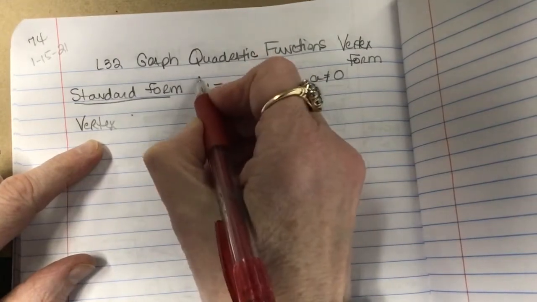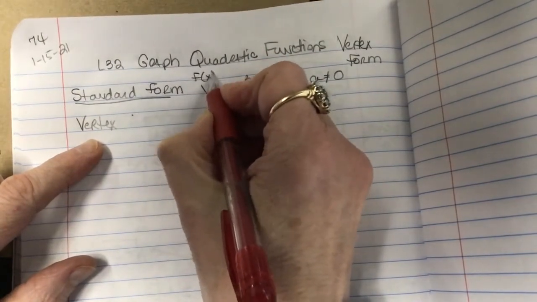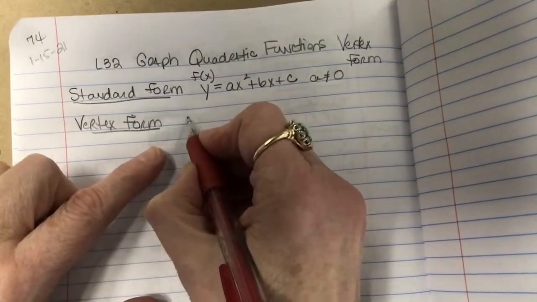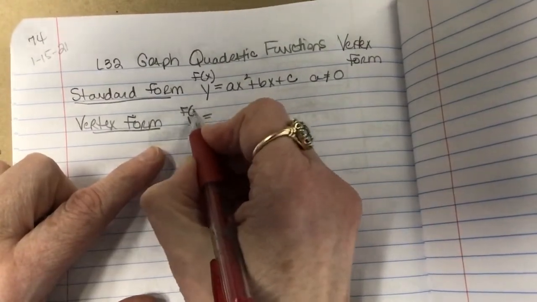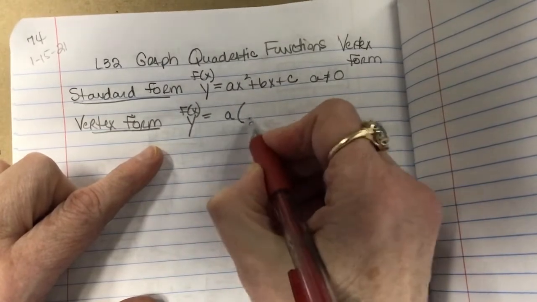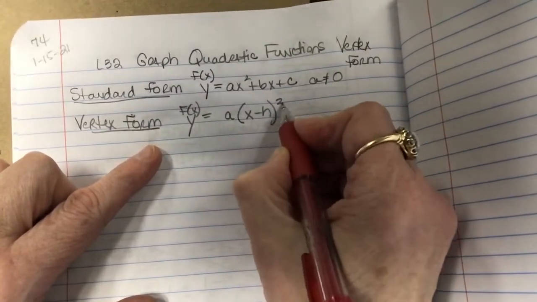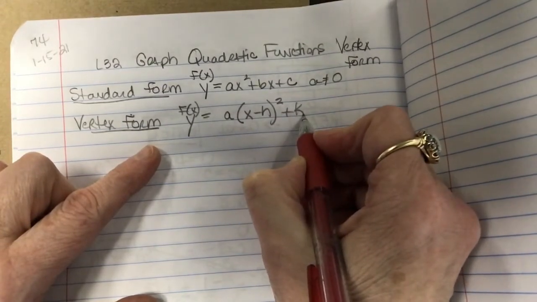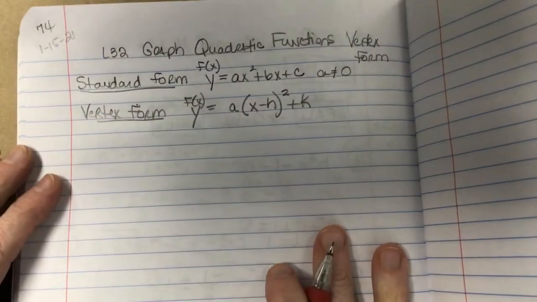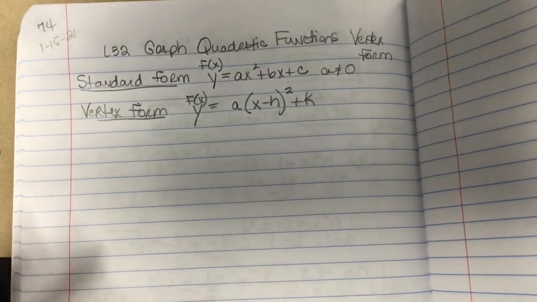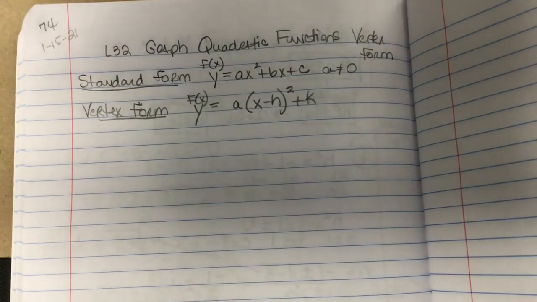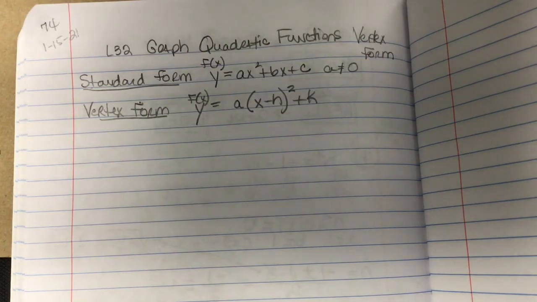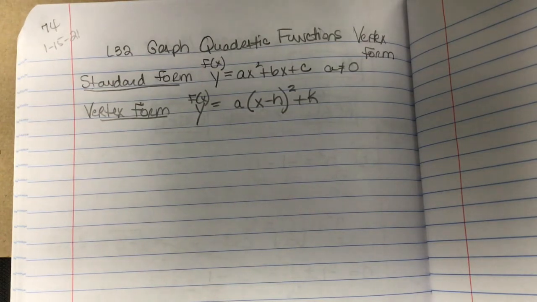By the way, remember y can be f of x, and vertex form is y equals, or f of x equals, a times x minus h quantity squared plus k. Now, I hope that sounds familiar to you. Let me pull the other class's notebook. That way I won't have to flip back and forth. Let me see if I can find what I'm looking for. Here we go.